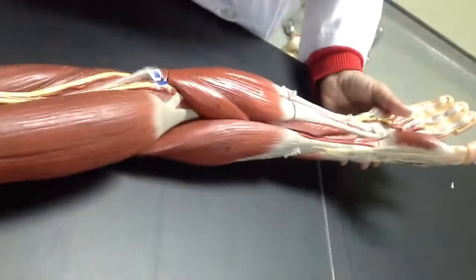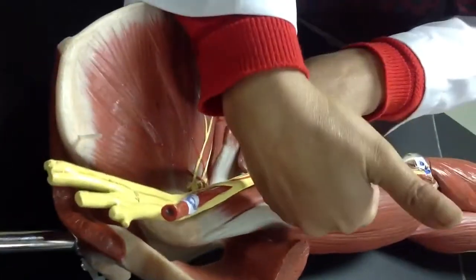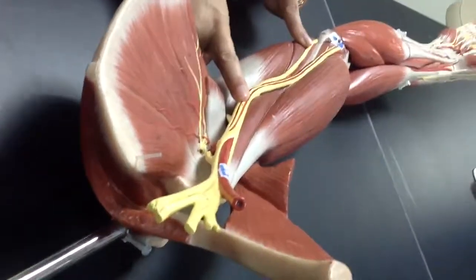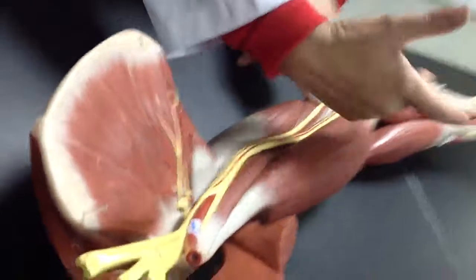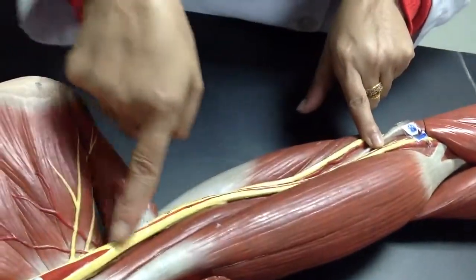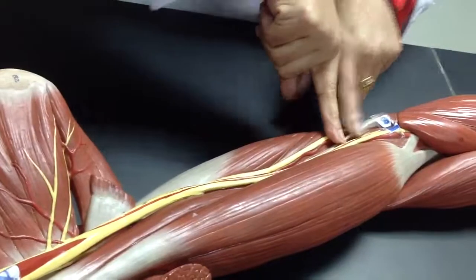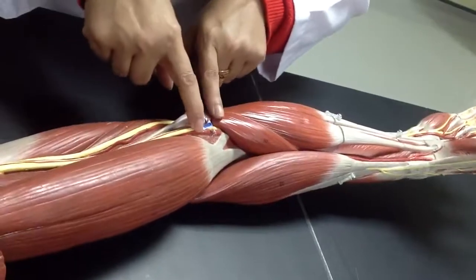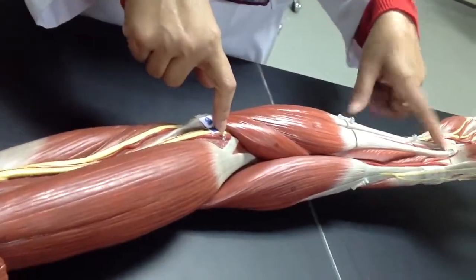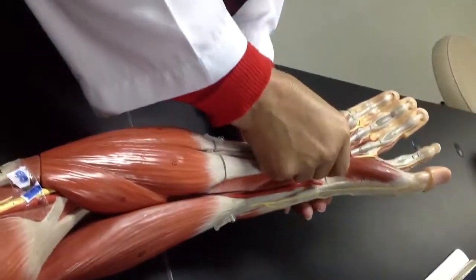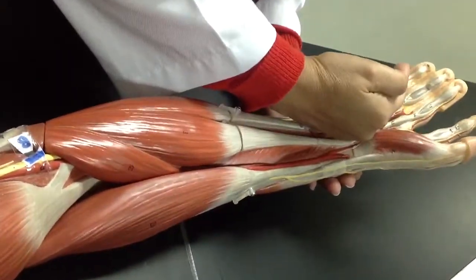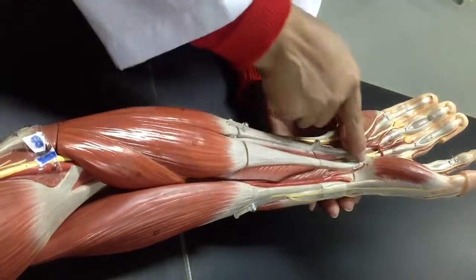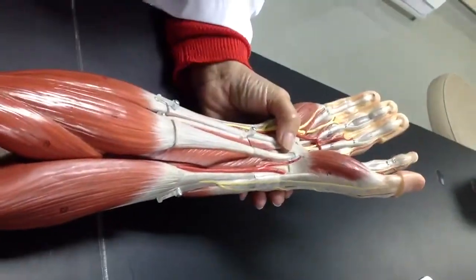Now nerves. So median nerve. Median nerve in the upper arm is lateral to the brachial artery. Yeah, lateral to the brachial artery. Then in the lower arm, it is medial to the brachial artery, because first it is lateral, then it comes to the medial. Doctor, this is the median or the axillary? No, this is median nerve. Then you see here at the wrist, we tell by the flexor carpi radialis tendon: medial to the flexor carpi radialis tendon at the wrist. This is median nerve.